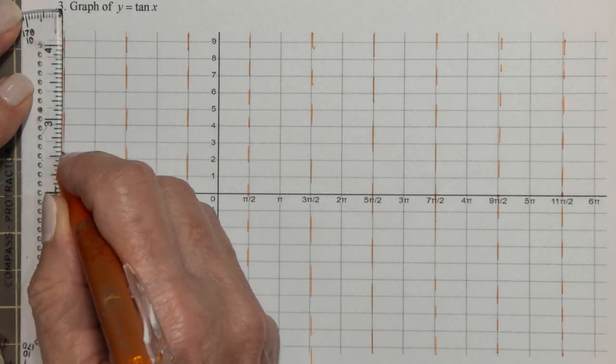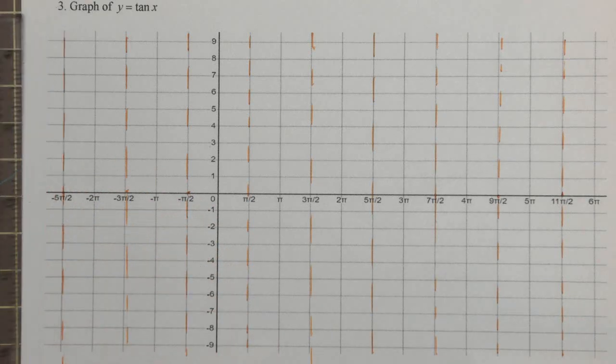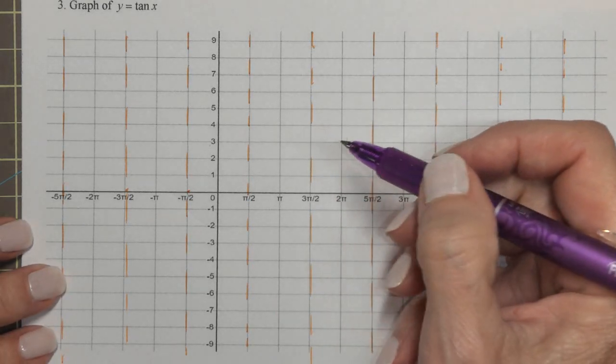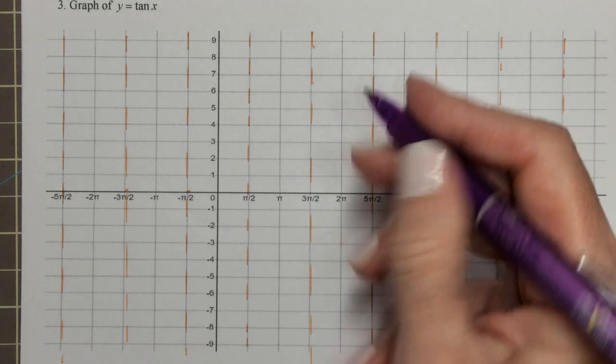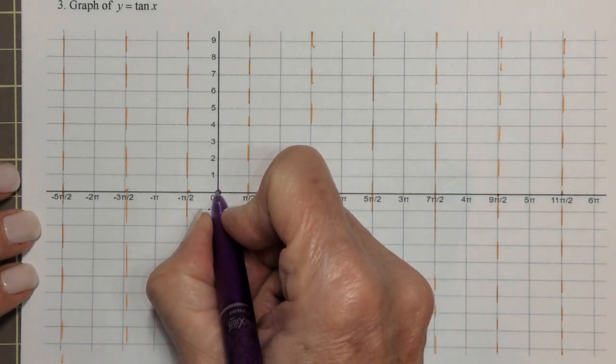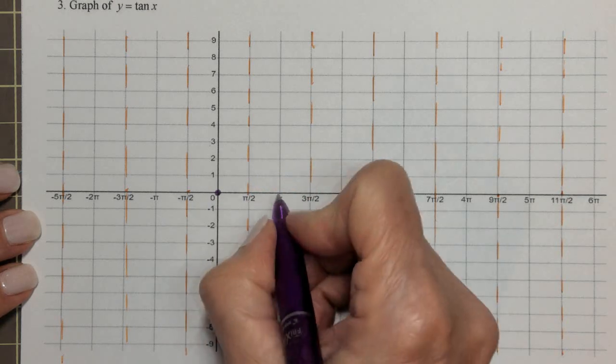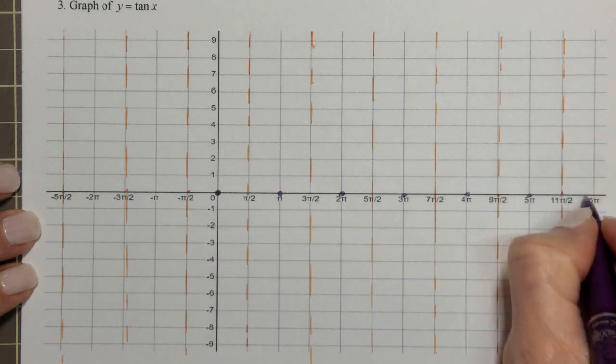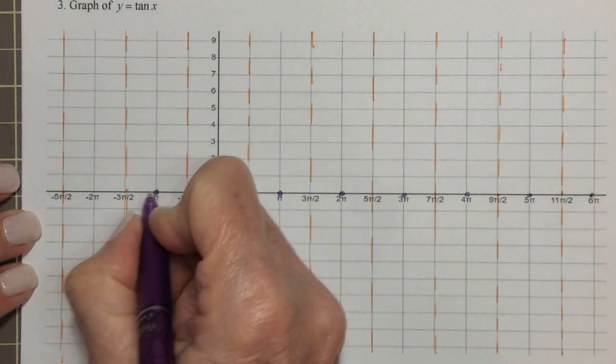Probably could have had some of these drawn before I started this video. I know it's boring to watch. Okay, got all of our asymptotes drawn. Now we're going to draw our zeros. I'm going to get my main color here for the zeros. So tangent is 0 whenever sine is 0, and sine is 0 at 0, pi, 2 pi, 3 pi, all of the whole pi's. That's when sine is 0.